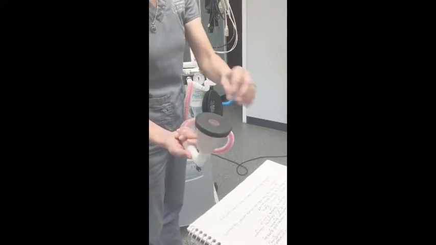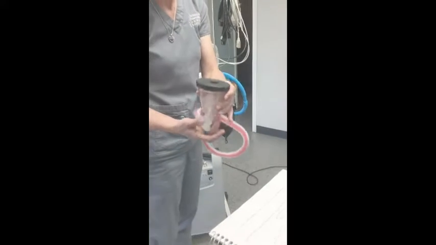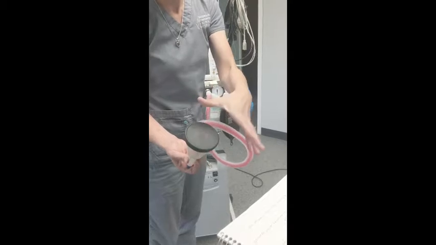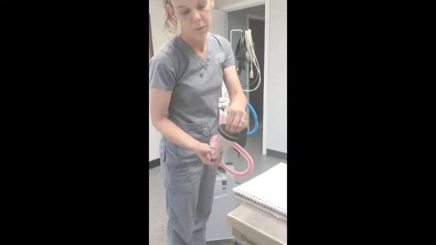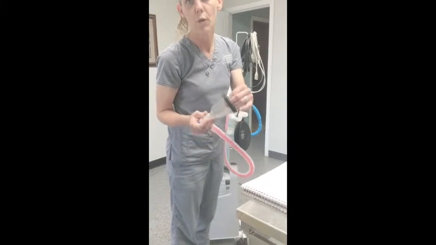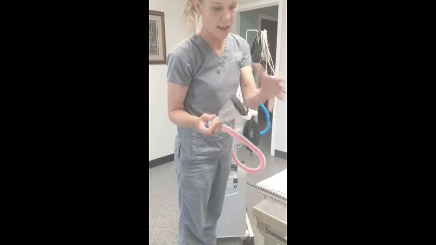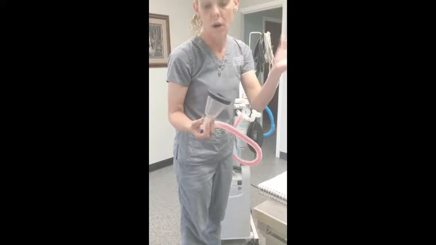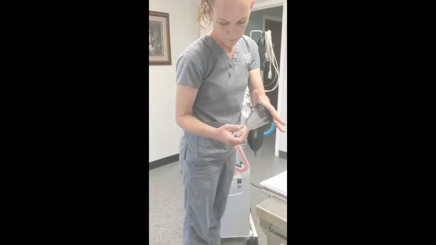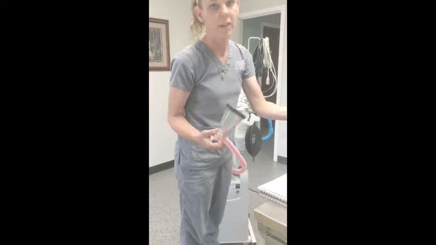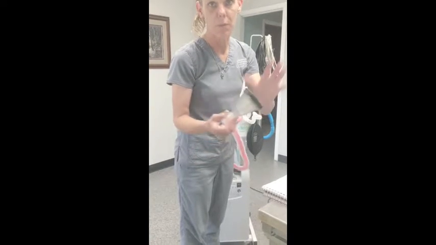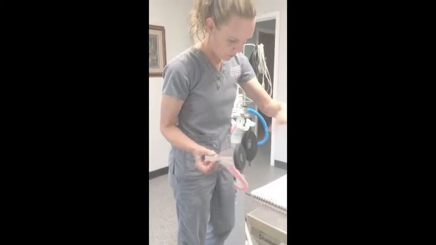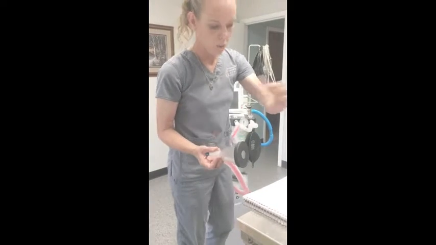And this mask can be used a couple of different ways. It can be used to gas down the patient. There are different size masks, of course. It's got to be able to cover the nose and mouth so that the animal can breathe in more gas than oxygen, or it can be used to simply give a distressed animal oxygen if it's having trouble.